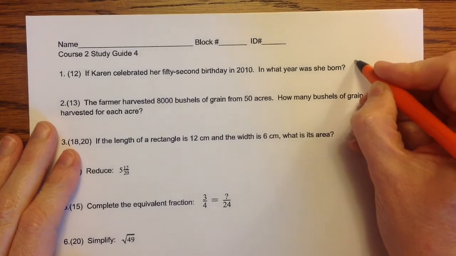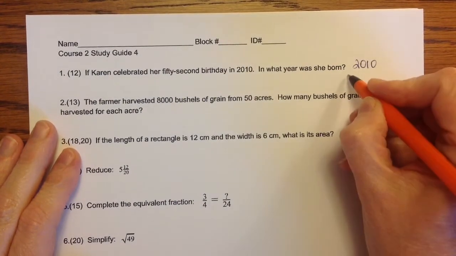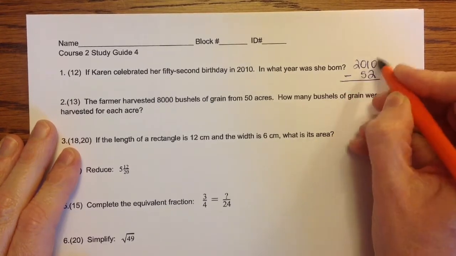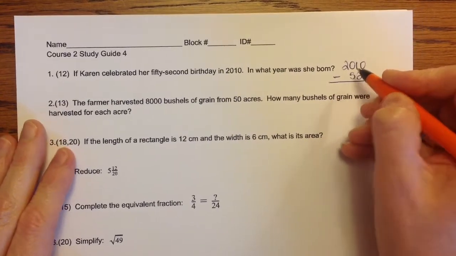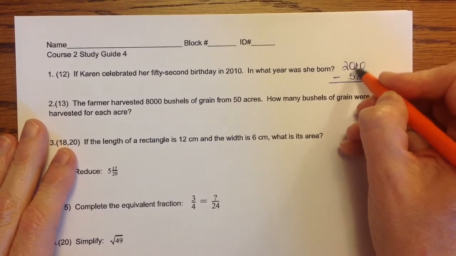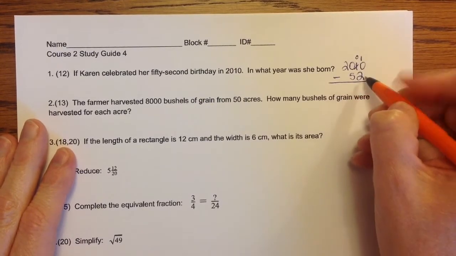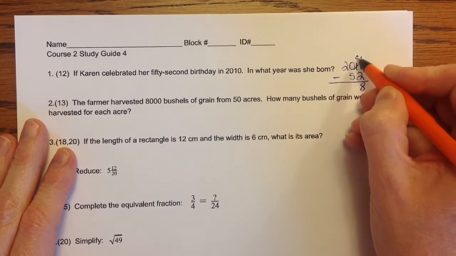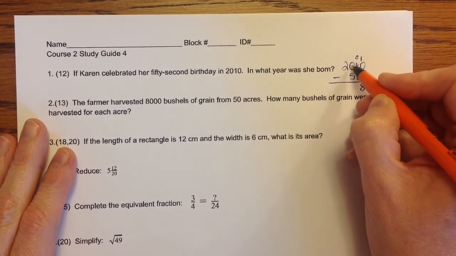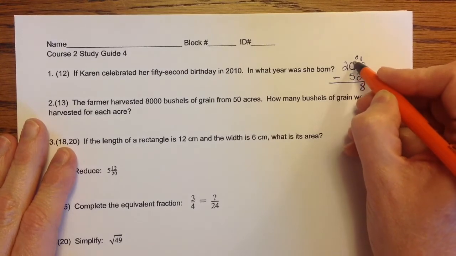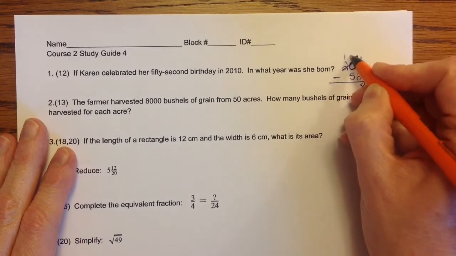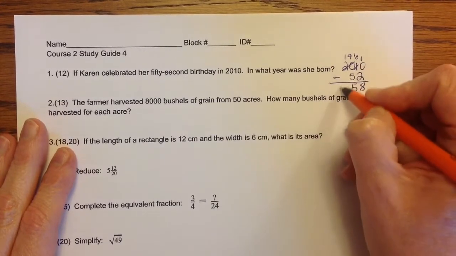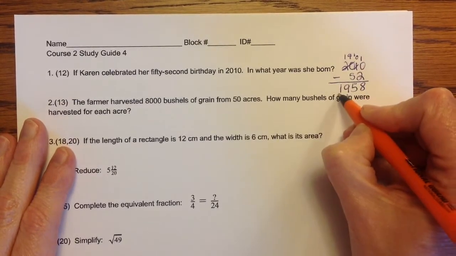Well, let's take 2010 and take the 52 away from that. I didn't line that up very well. Let's see. We can't take 2 from 0, so we're going to borrow from this 1 and make it 10. So 2 from 10 is 8. I can't take 5 from 0, so I'm going to have to come over here. I can't borrow from the 0, so actually I'm just going to go ahead and borrow from the whole 20 and make it 19. So 5 from 10 is 5, and then 19. So she was born in 1958.